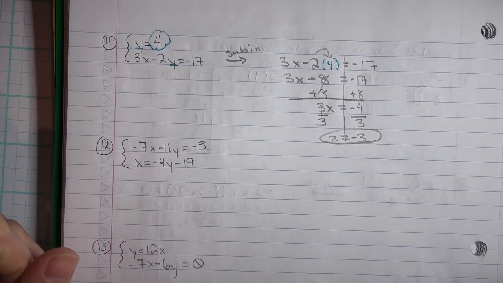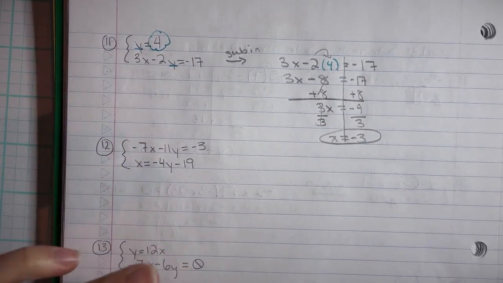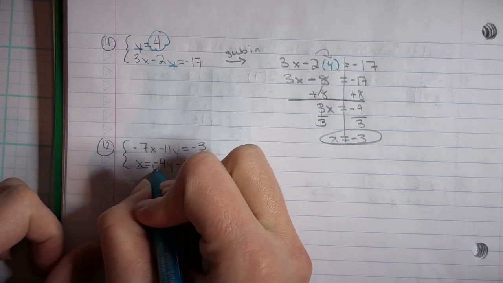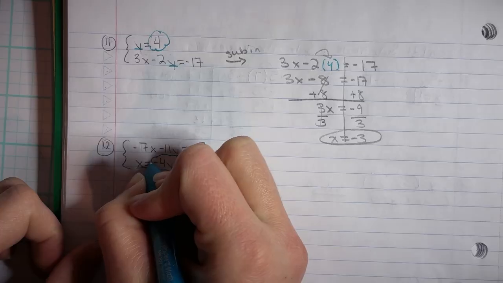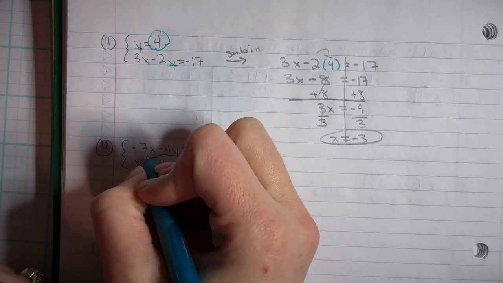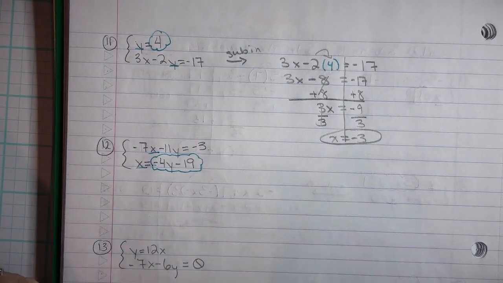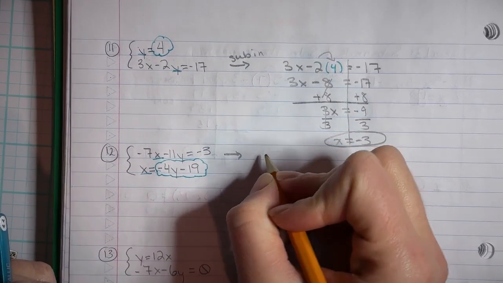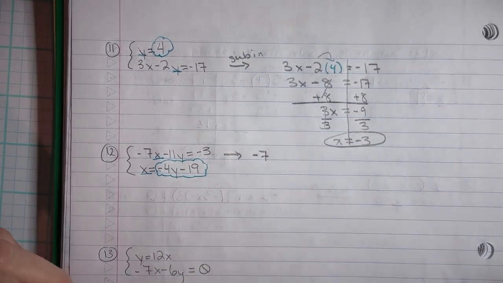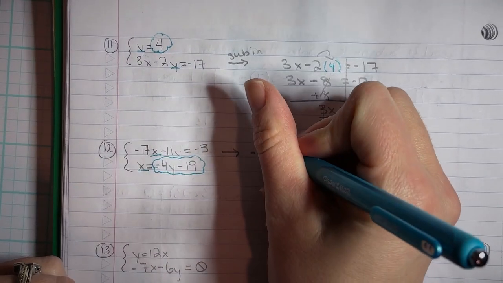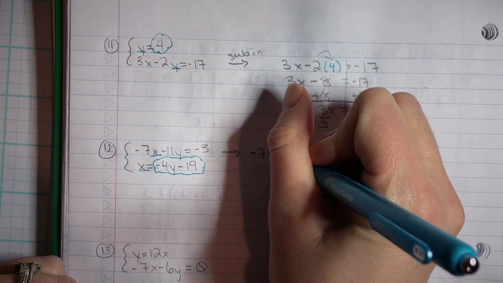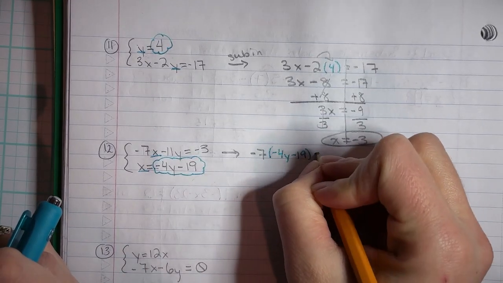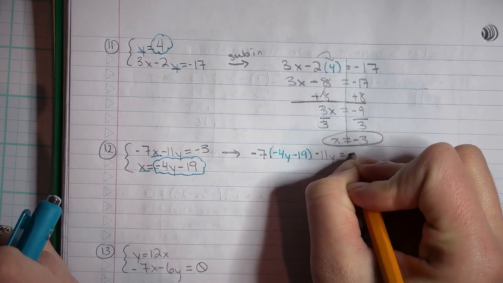Let's move right along. We've got this equation here, with x equaling some stuff in this one. So I'm going to take this stuff to replace the other x. I'm going to sub it in. We've got -7, and now instead of that x, we're going to put in -4y minus 19. Big number, but that's okay. We know what we're doing. Everything else stays the same.